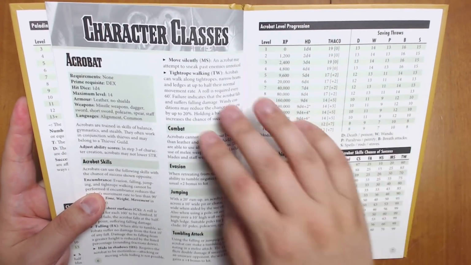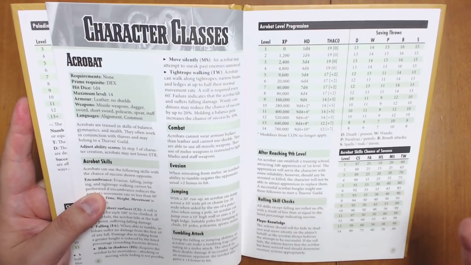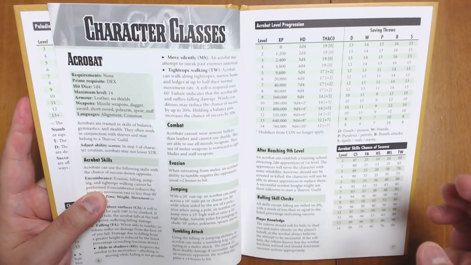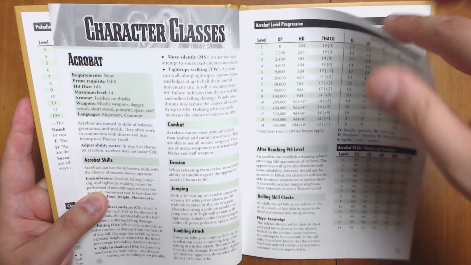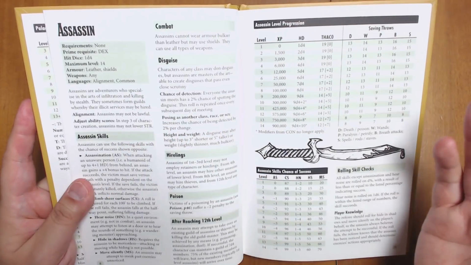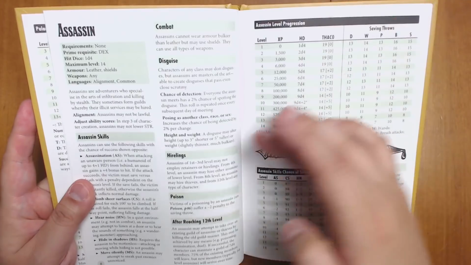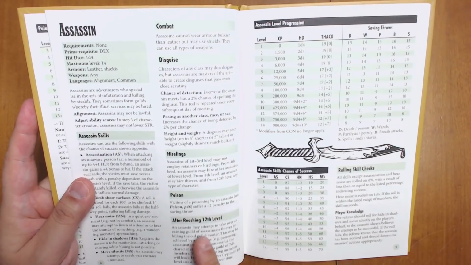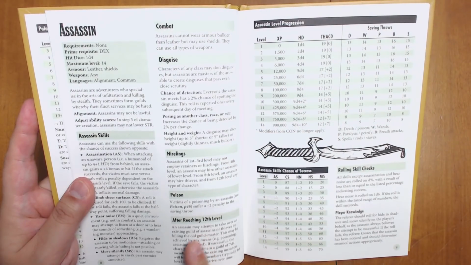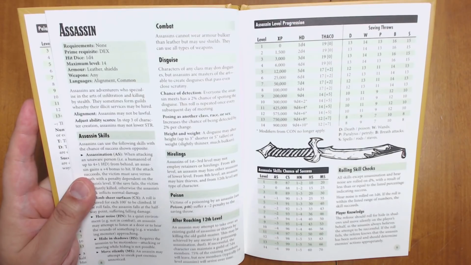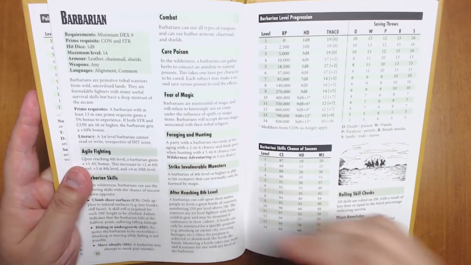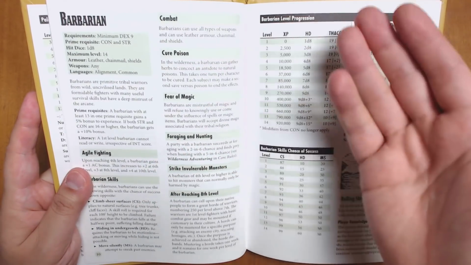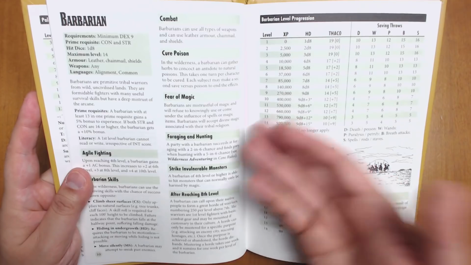For example, if you're an acrobat, you have some rules for jumping, tumbling attacks. And when you reach 9th level, you can establish a training school, attracting 2d6 apprentices. Assassins, there's rules for disguising, for acquiring hirelings. And at 12th level, you can attempt to take over an existing guild of assassins or thieves by killing the old guild master. The barbarians can do stuff like curing poisons, fear of magic, foraging and hunting.